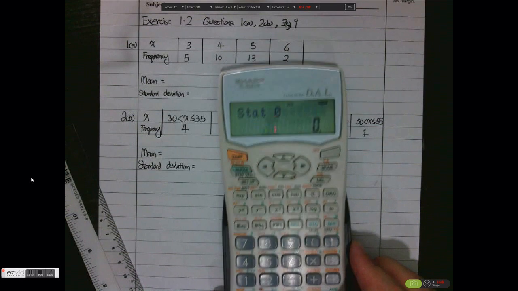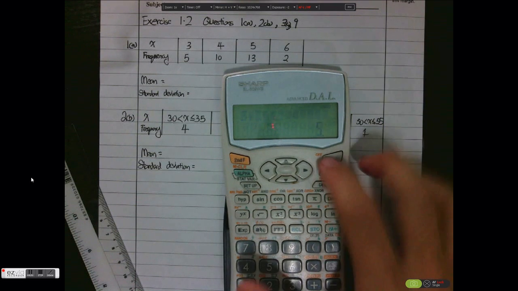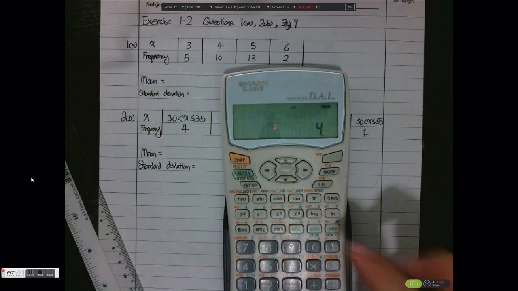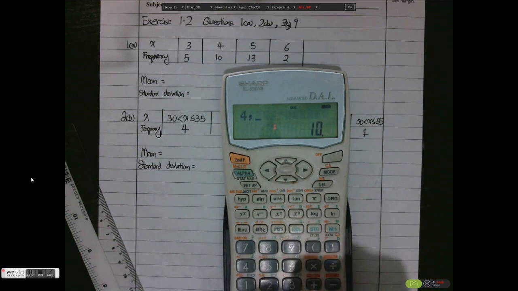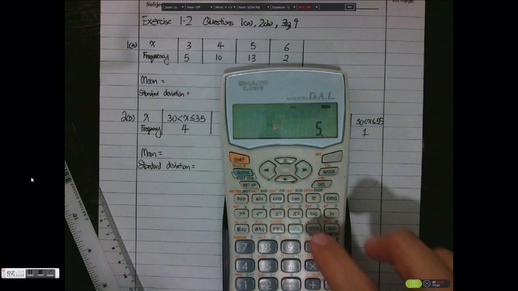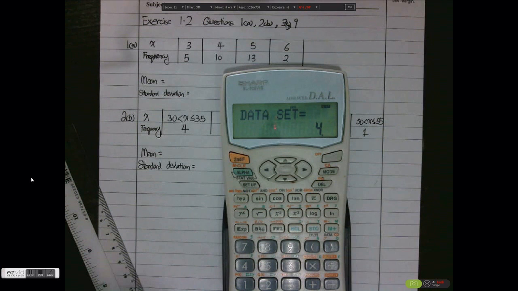Stat 0. Okay, so I calculate 3, comma 5. Wait, forgot to clear all. So it's 3, which occurs 5 times, M plus, 4, which occurs 10 times, M plus, 5, occurring 13 times, M plus, 6, occurring twice, M plus. Data set is equals to 4.